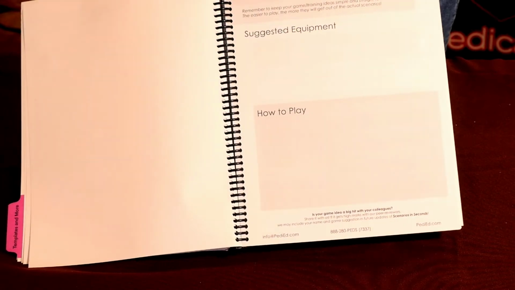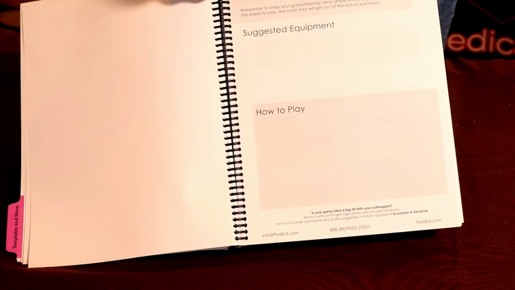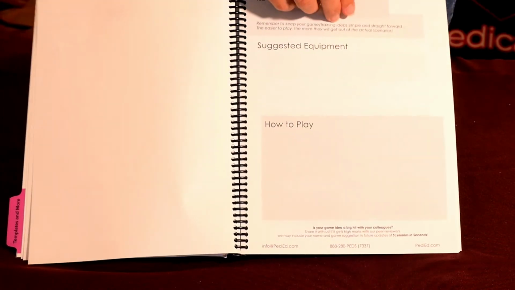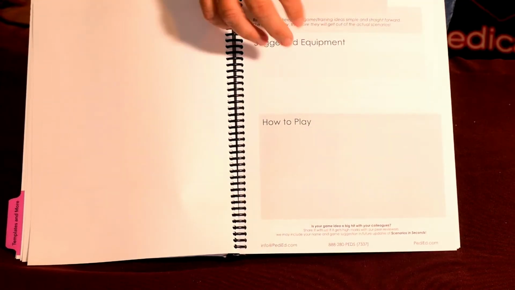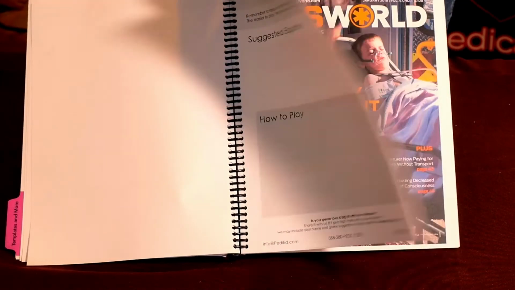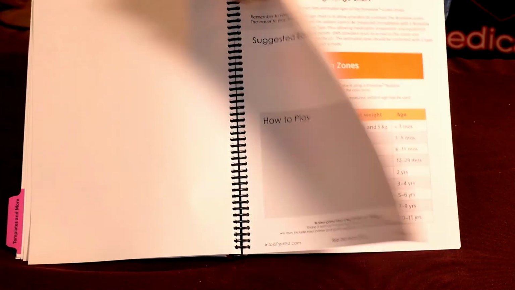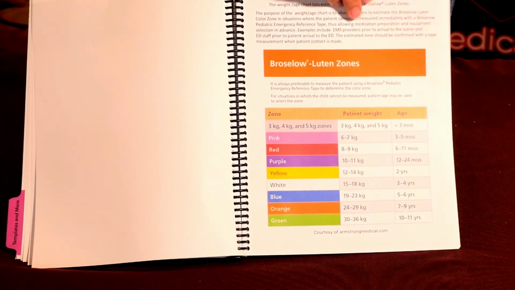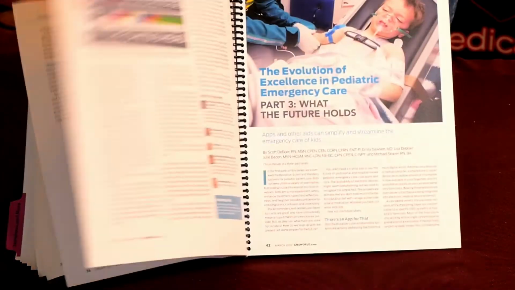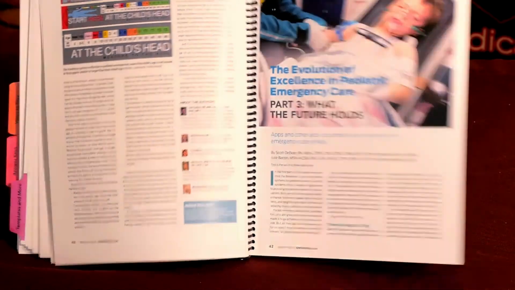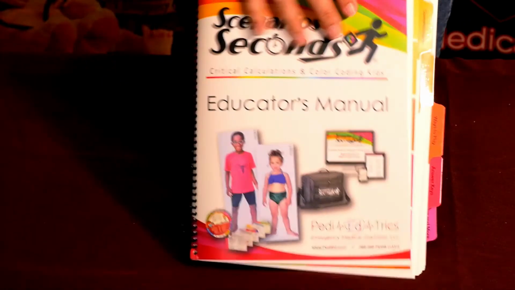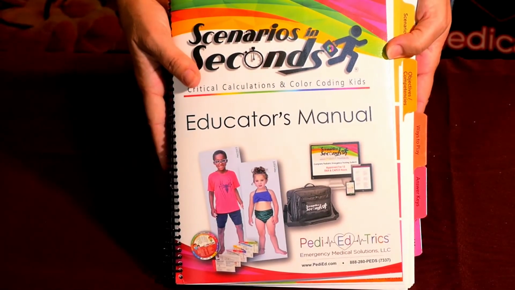And then we also have this as ways to play that you create. We have lots of people who are constantly sending us these cool ideas. Well, this is a place for you to record some of your cool ideas. So photocopy this and keep stuffing in your ideas and keep continuing to build on scenarios in seconds. And then in the very, very back, we just found some great pediatric articles and other information that you just might want to go through at some point. And that's your educator manual in a nutshell.